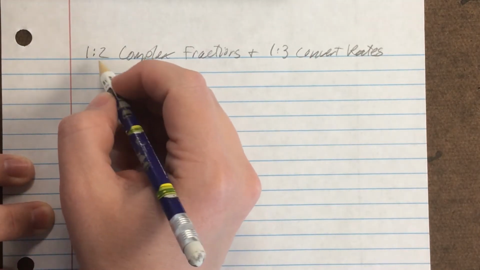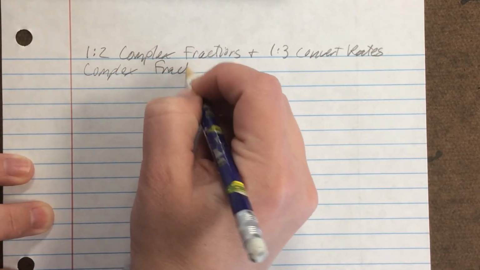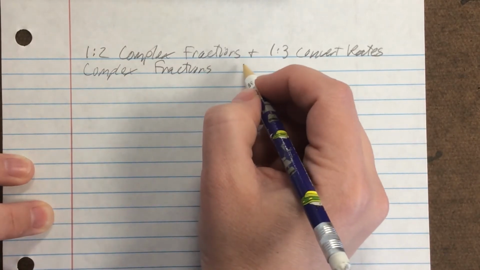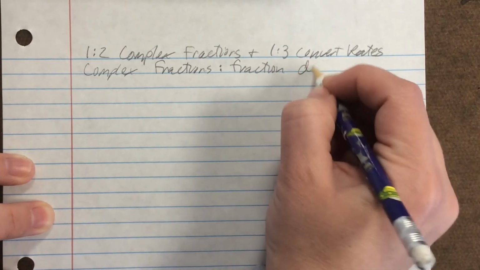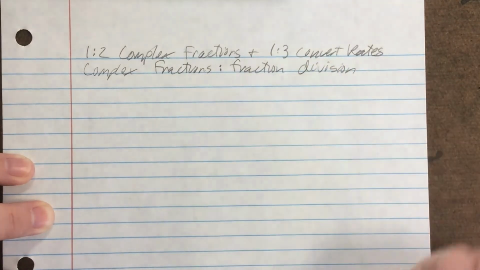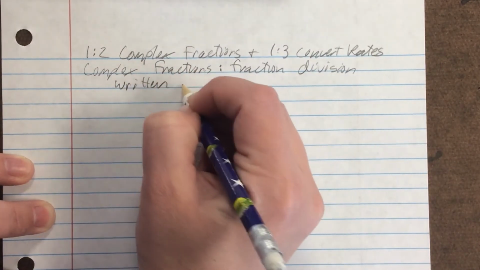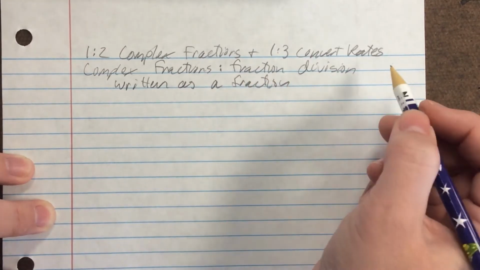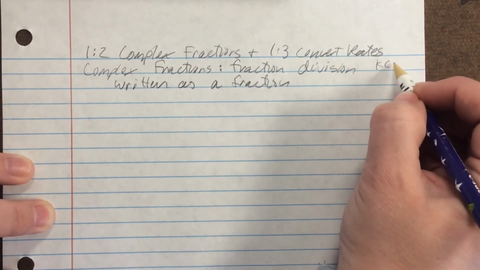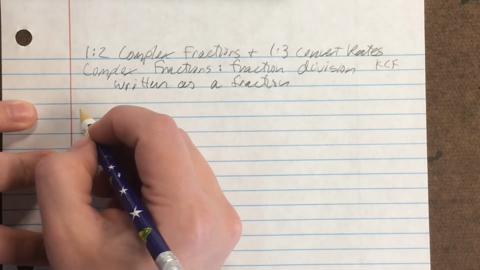So remember, complex fractions is just fraction division, written as a fraction. And so remember, fraction division, that's your keep, change, flip, or KFC, finger-licking fractions. And so what you'll mostly see in the book, well, we'll do a couple practices.